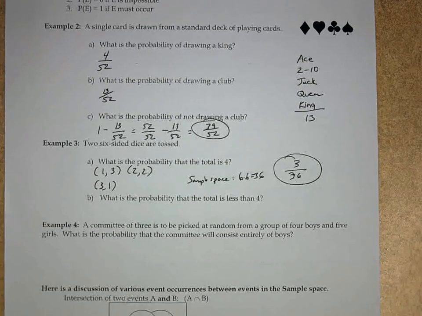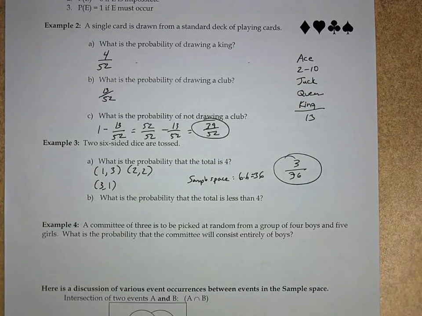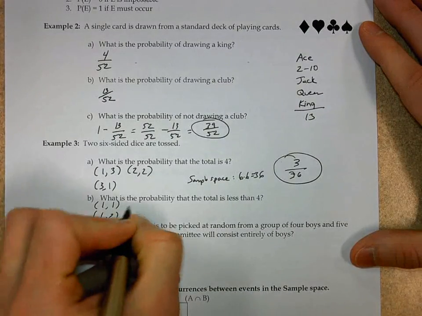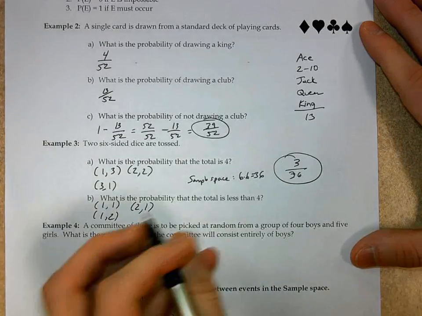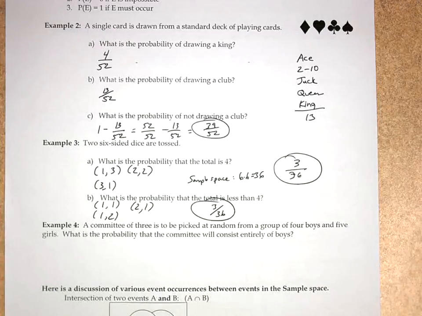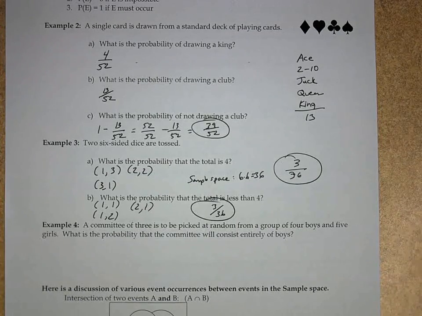And what's the probability that the total is less than 4? We'll do the same thought process. We know there's 36 options total. To get something less than 4, we've got 1 and 1, we've got 1 and 2, and we've got a 2 and 1, which would be 3 out of 36.